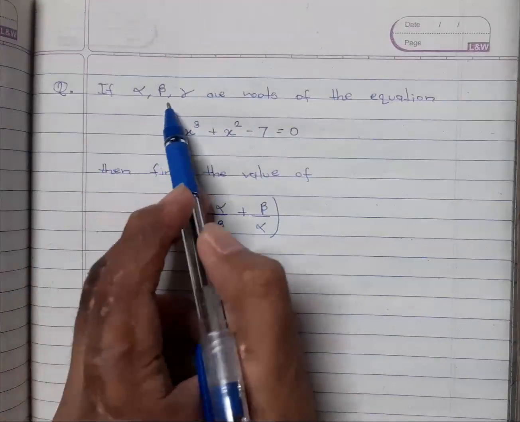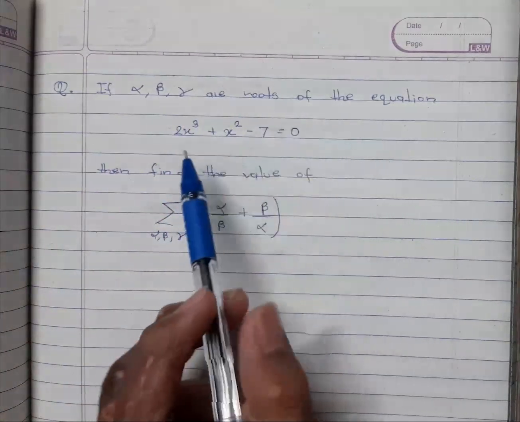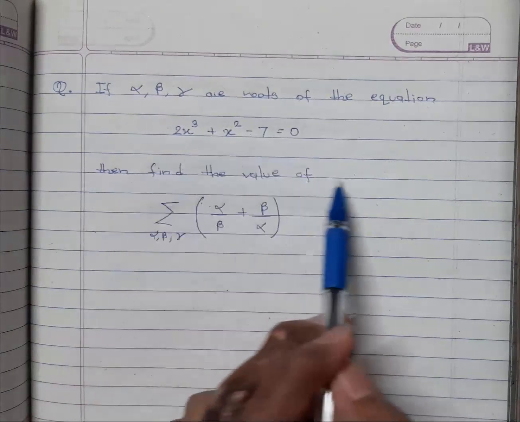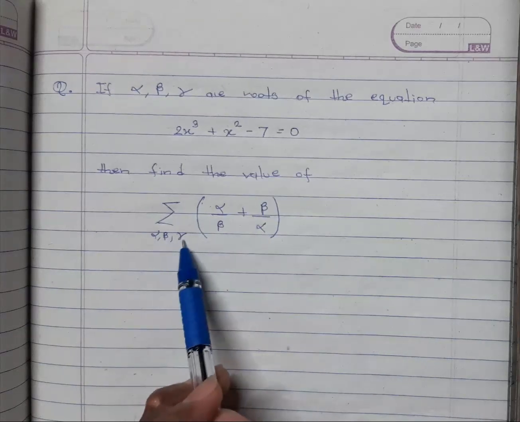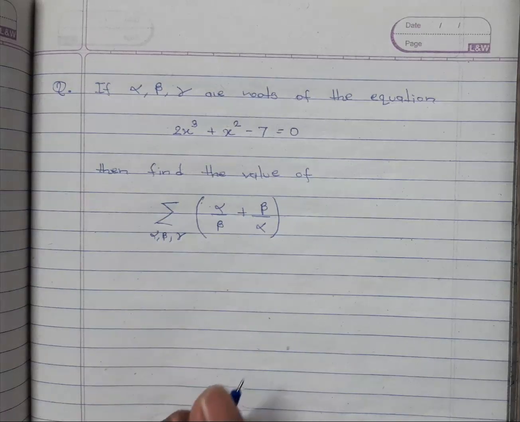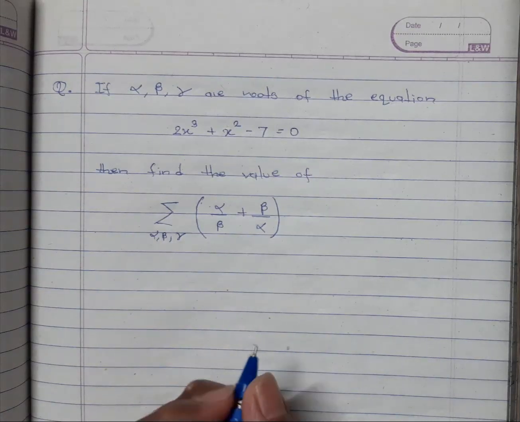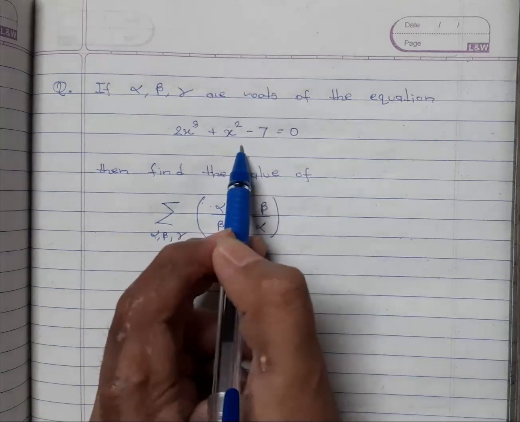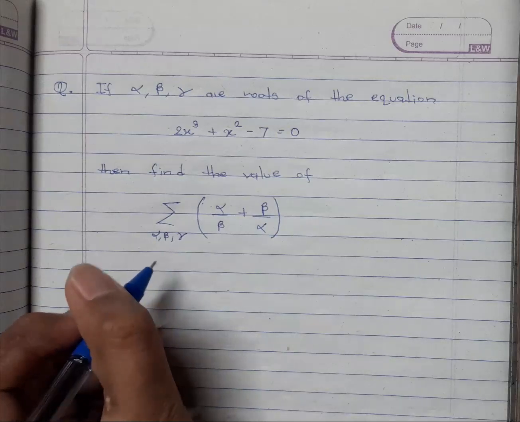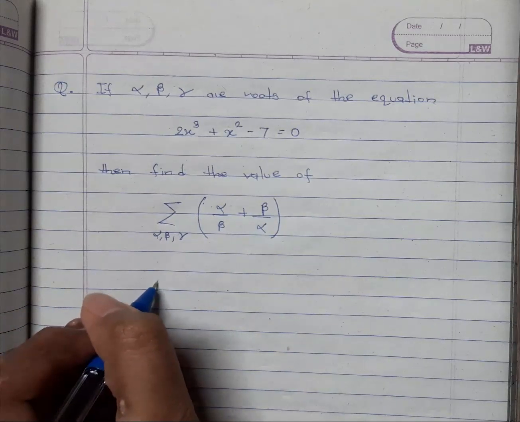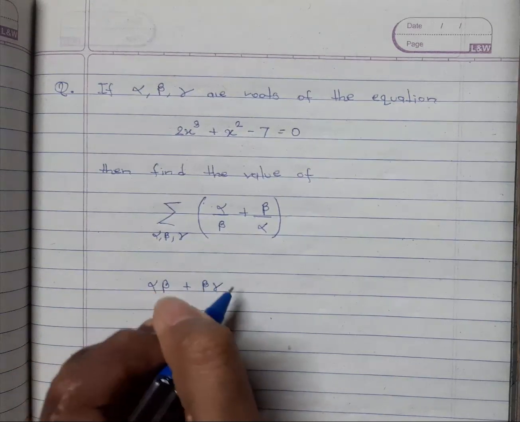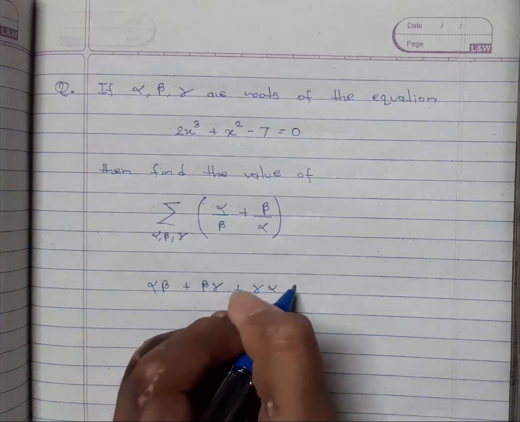If alpha, beta, gamma are roots of the equation 2x cubed plus x square minus 7 is equal to 0, then find the value of summation alpha beta gamma, alpha by beta plus beta by alpha. Now if you observe, the term corresponding to x in this equation is 0, which means sum of roots taken 2 at a time is 0, which means alpha beta plus beta gamma plus gamma alpha is equal to 0.